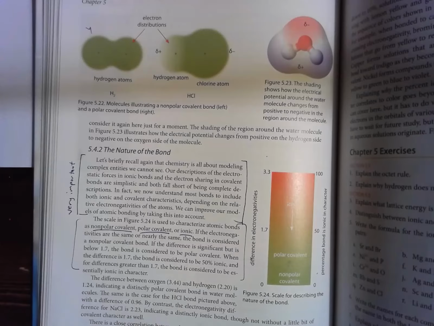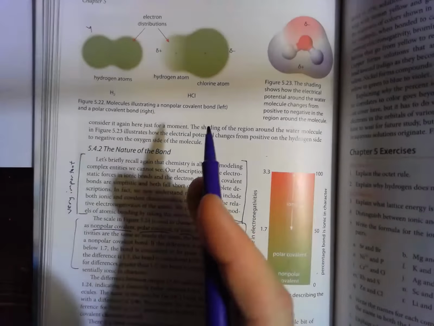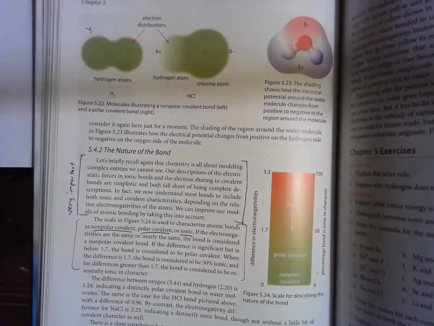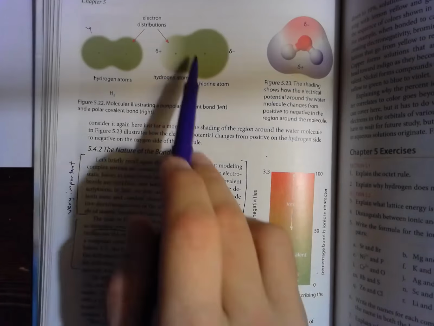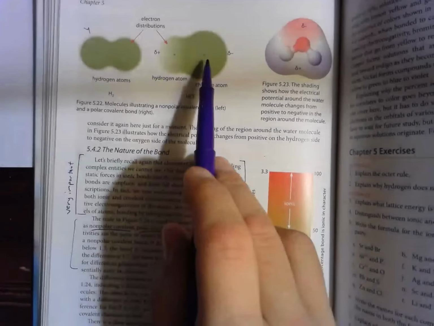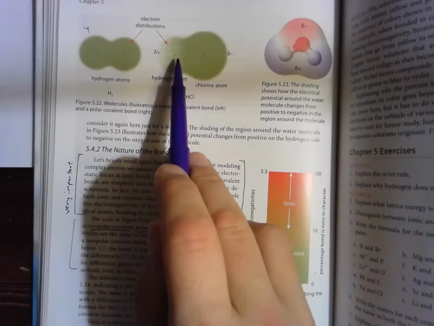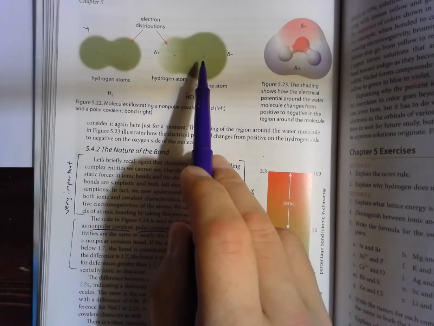So it's not a clean break, right? Like these atoms bond covalently, period. And then these over here bond by a completely different mechanism, and it's ionic. It's more like they share the atoms, and then if they're electronegative enough, we get enough of this action going on that it's really more like that electron actually gets transferred.